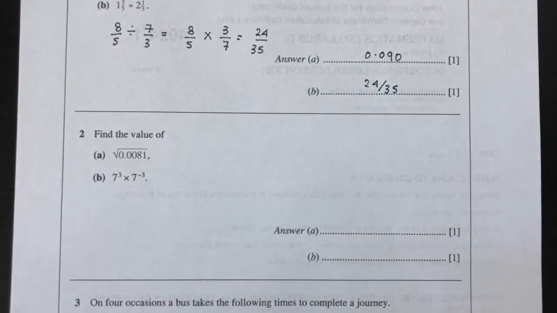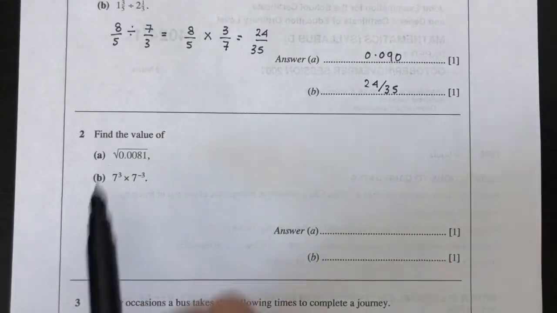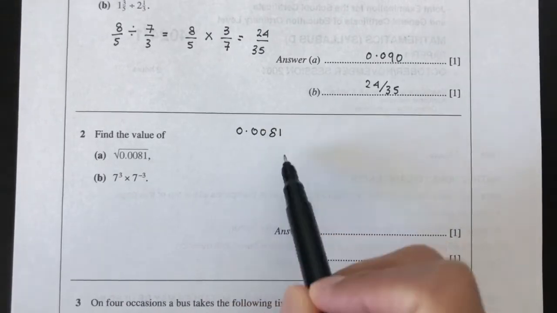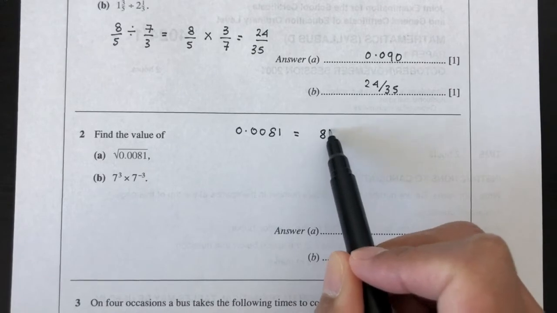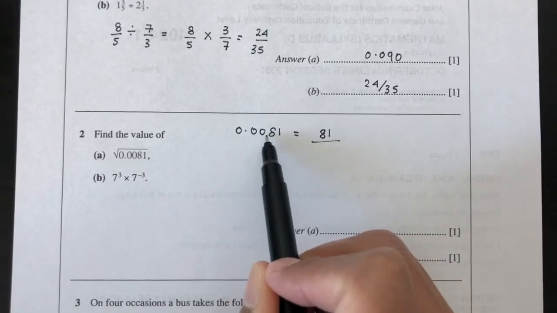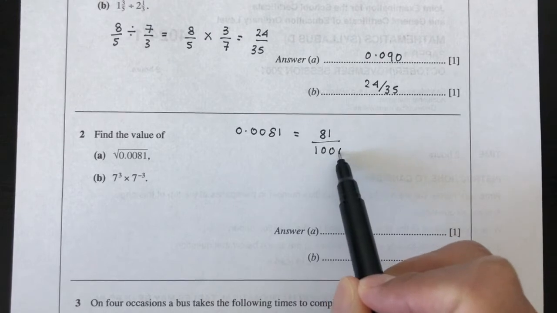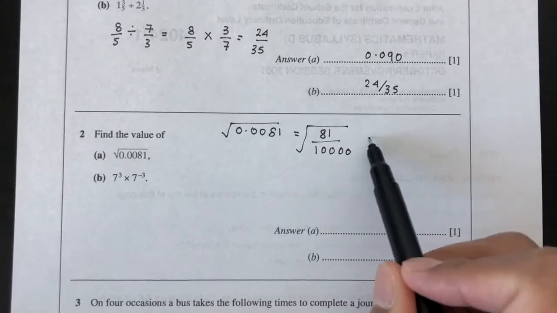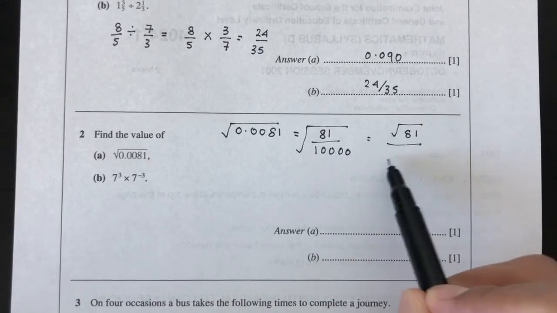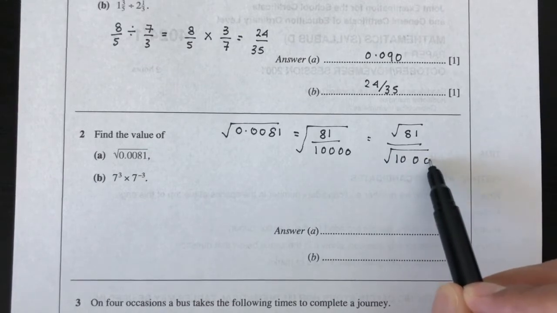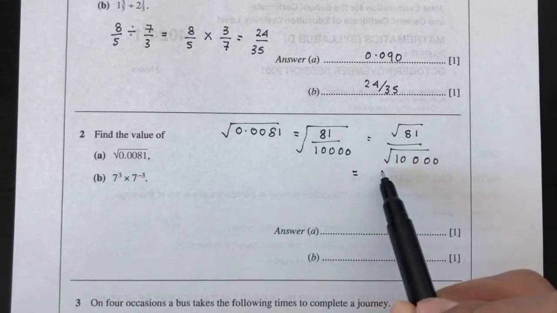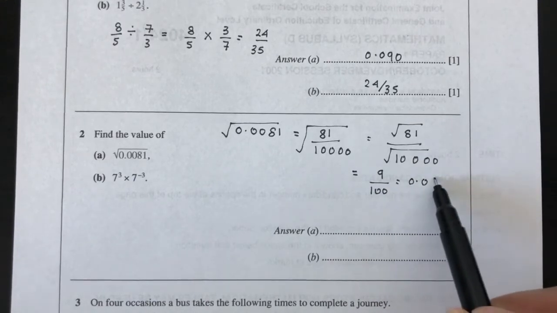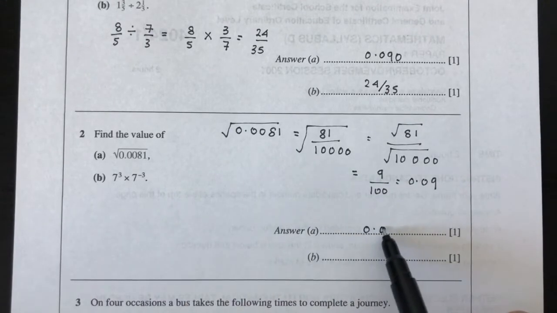Now question number 2, we have to find the value of this and this. So first one, how can we rewrite this value? We can write this as 81 divided by, so we have 1, 2, 3, 4 zeros. Now if you apply square root on this, you will have square root of 81 over square root of 10,000, right? Now this is simply equal to 9 over 100. That will be 0.09. The answer for part A will be 0.09.